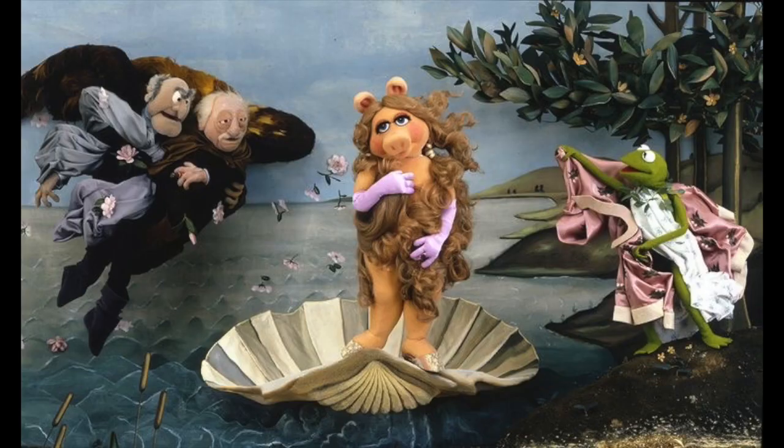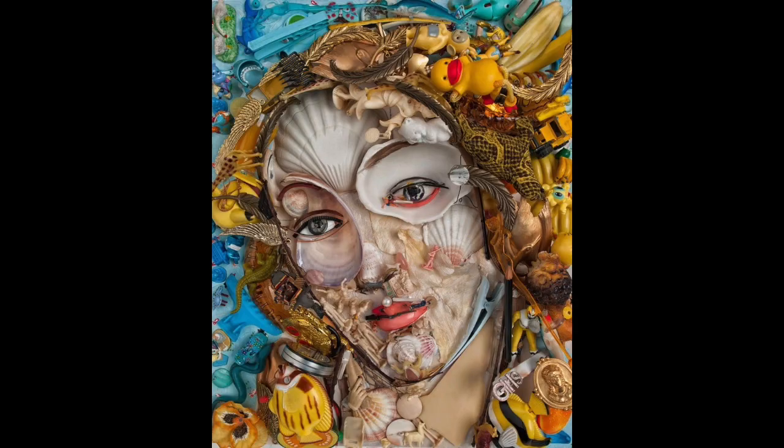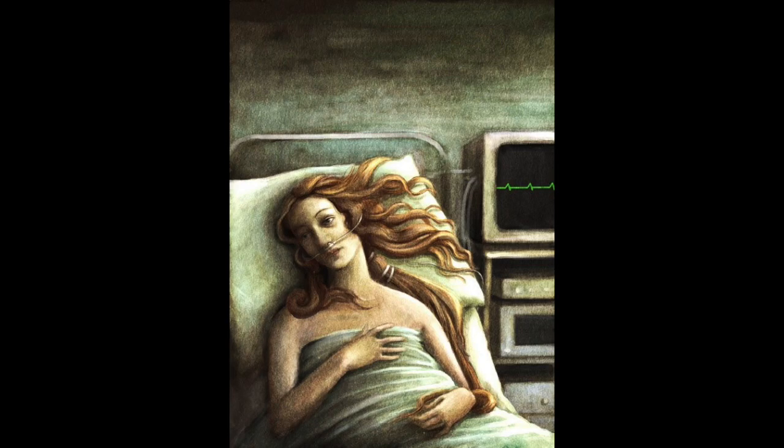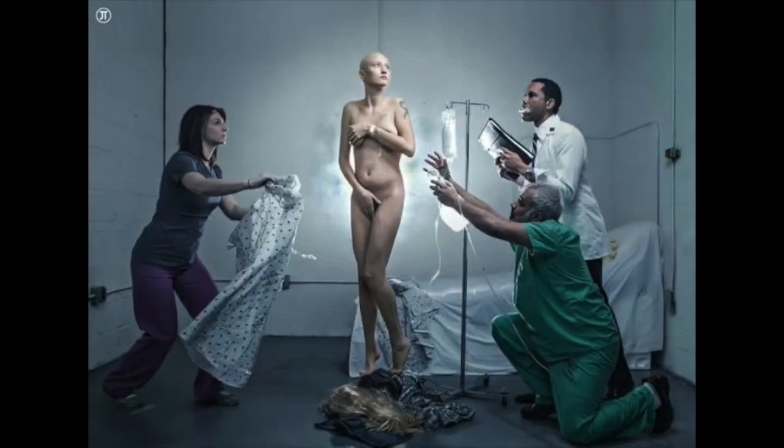Sometimes it's the entire painting, while other times it's just the central figure or just the face of Venus that is utilized for the parody's sake. But regardless of how you slice it, this work is parodied non-stop.